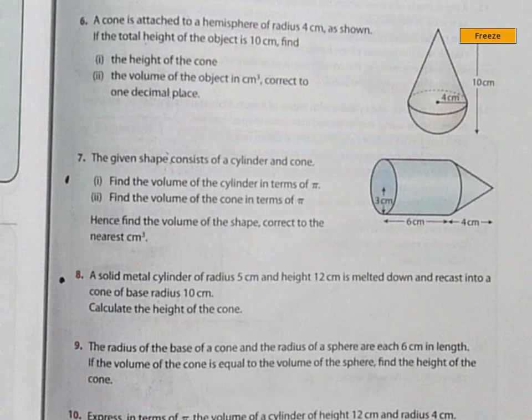Right, are we done? Right, does anyone need me to do any bit of number 7, or any bit of number 8? Yeah, do number 8. So, right, no bother.